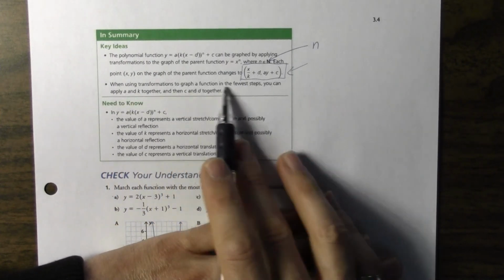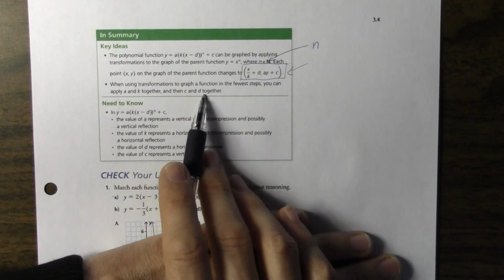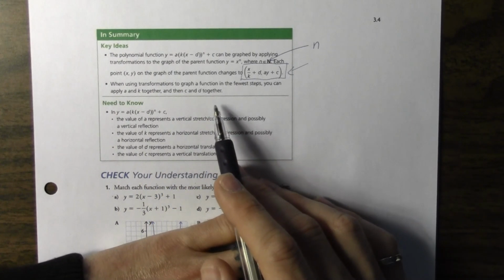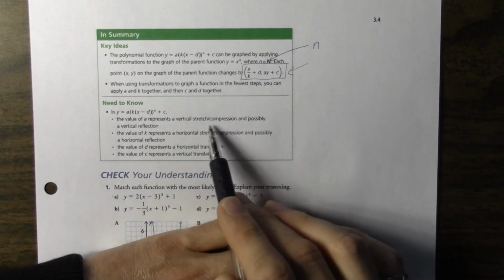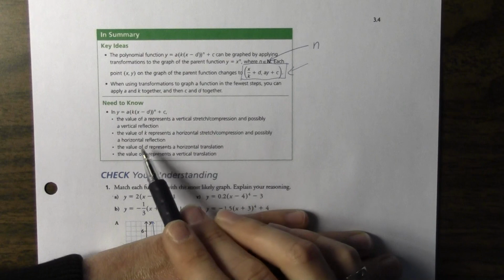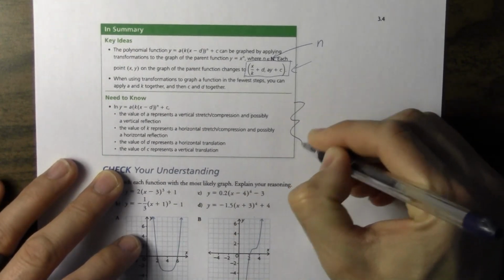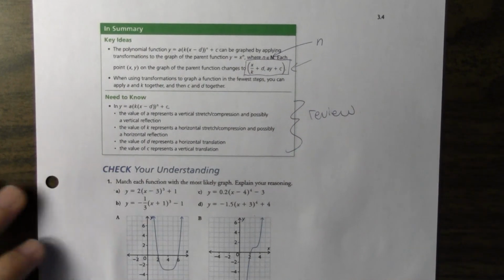When using transformations of graph functions in fewer steps, you can apply a and k together and then c and d together. So you're actually canceling out a and k by multiplying them. You need to know the value of a represents a vertical stretch, value of k horizontal stretch, d horizontal translation, and c vertical translation. This is all review. Any questions?